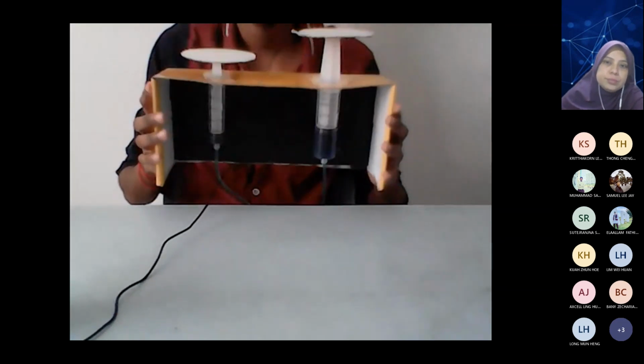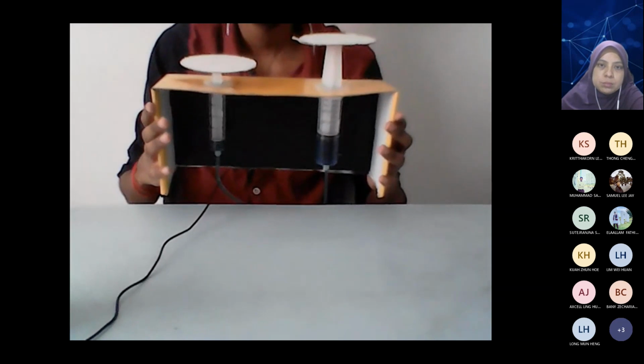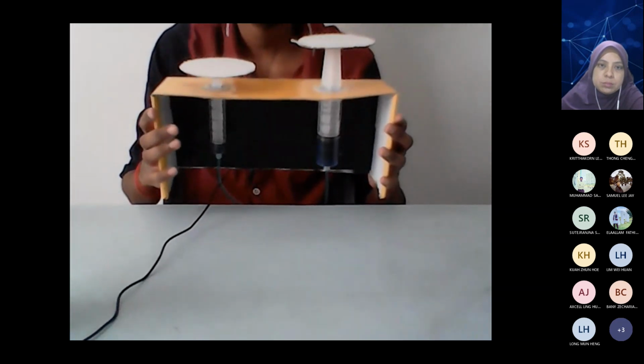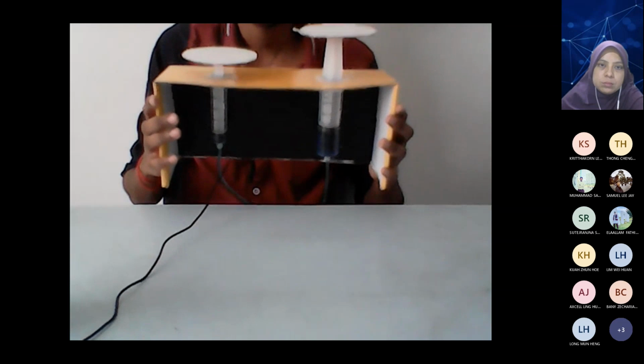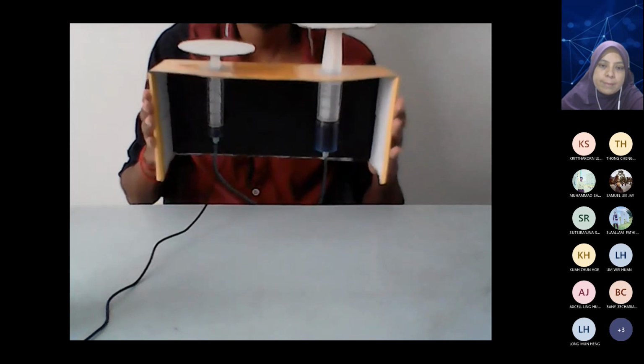This is my model for Pascal's principle, and this is the difference it makes when the larger weight and the smaller weight are placed on the larger syringe and smaller syringe respectively. So that's all for my presentation. Thank you very much.